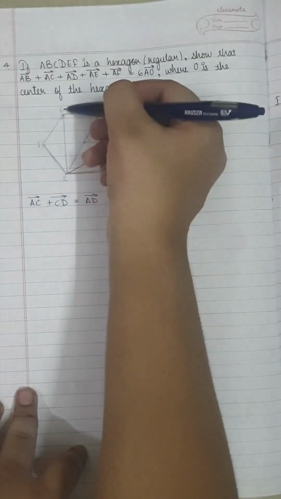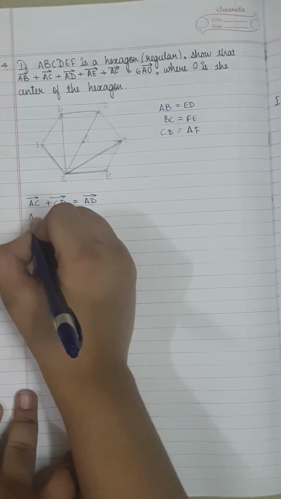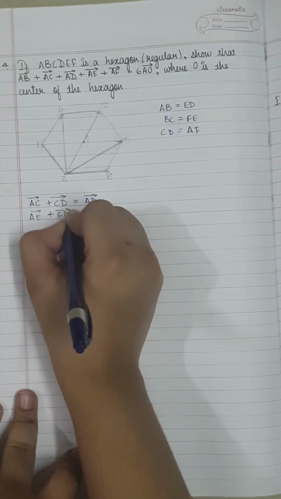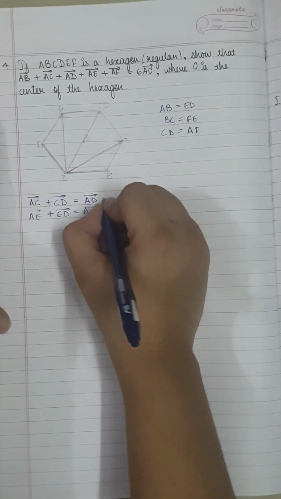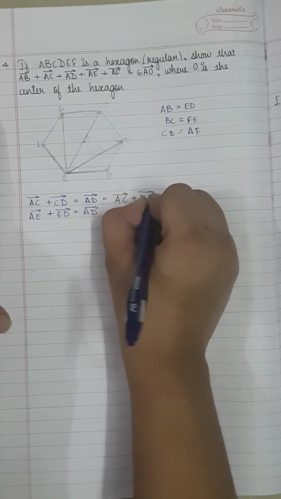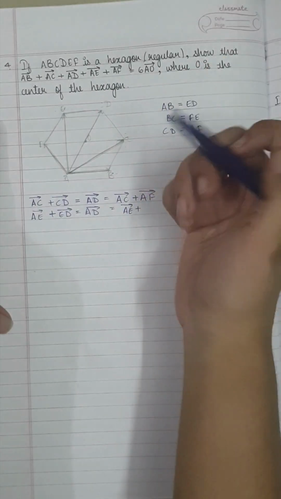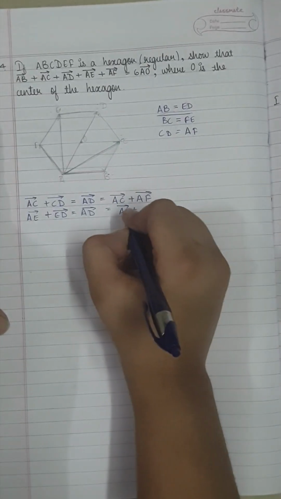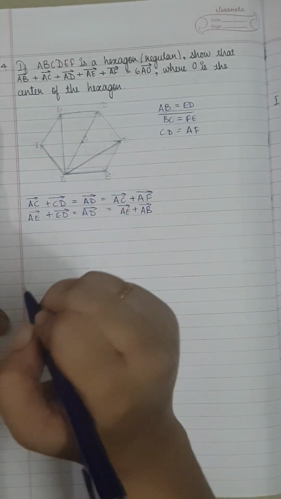Another thing is that AE plus ED is equal to AD vector. But now CD is nowhere to be found, but you have AF. So you can write this as AD is equal to AC vector plus AF vector. And you can write AE plus ED. Now ED is not there in your question. But if you see, ED is the same as your AB, correct? That's what we wrote here. So ED vector plus AE vector, that is AB vector plus AE vector, is equal to AD vector.